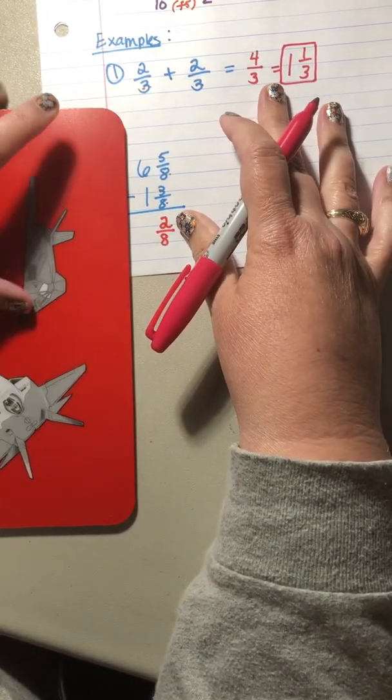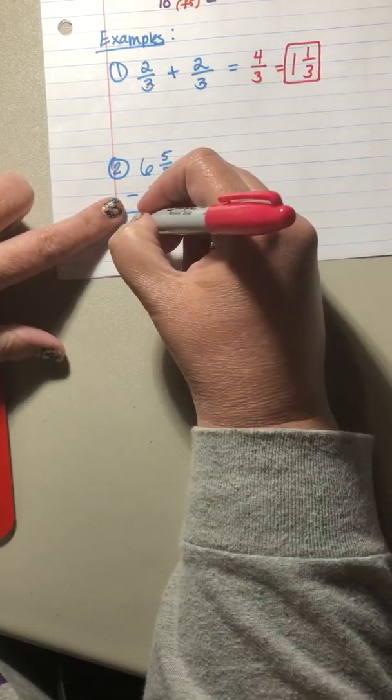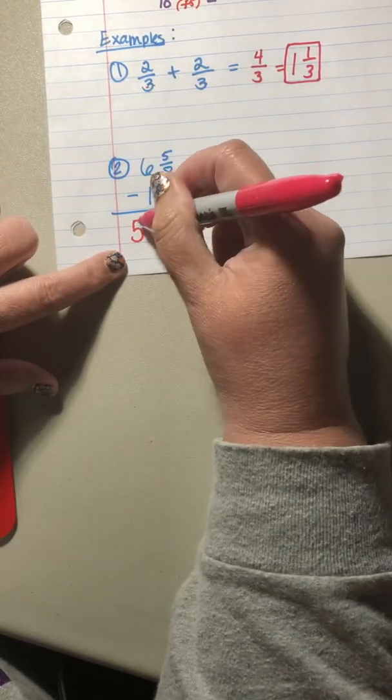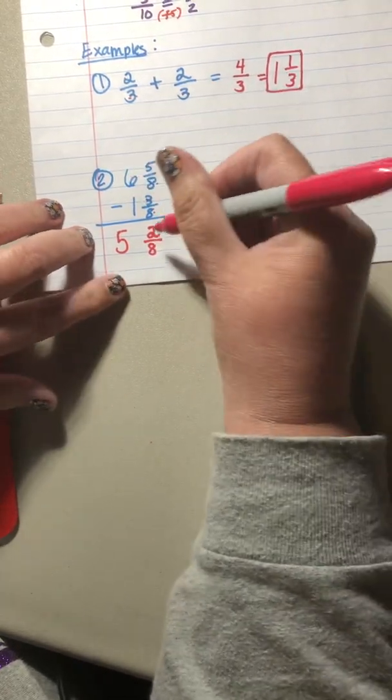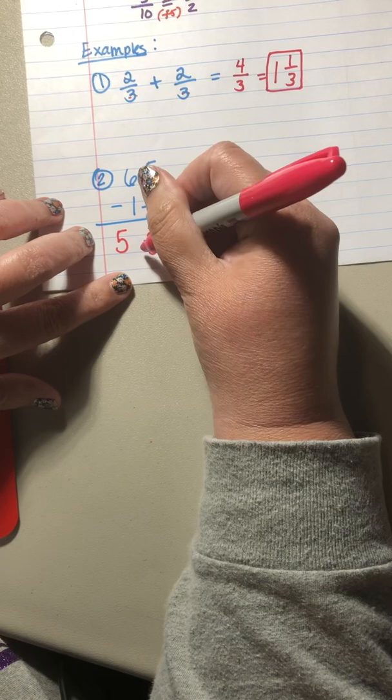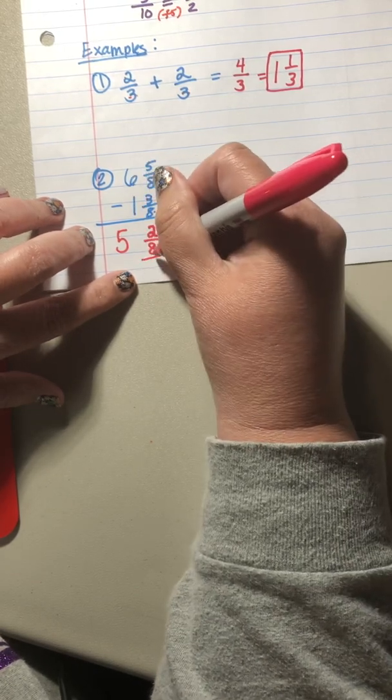So now I'll move on to my whole number. 6 minus 1 is 5. So I have a mixed number, and it should seem like, oh, maybe I'm done. But my problem isn't with my mixed number in general. My problem is that 2/8 here can be reduced.